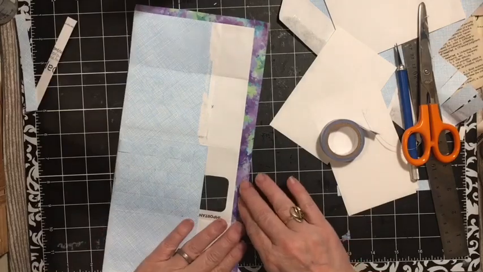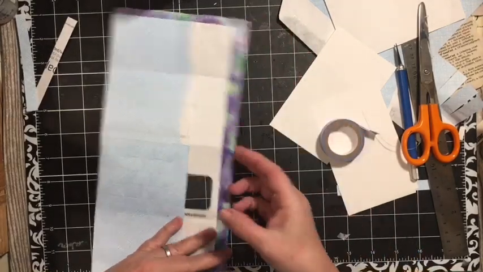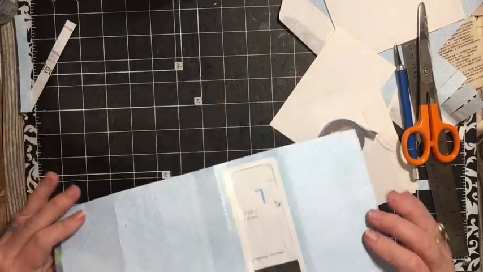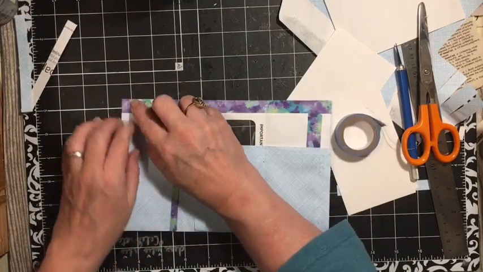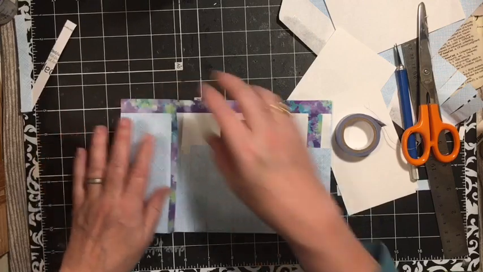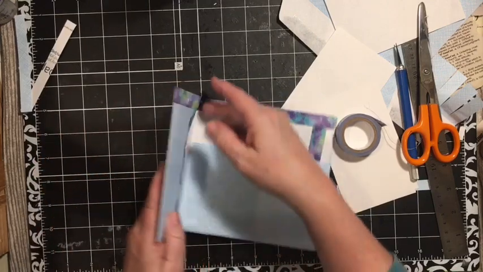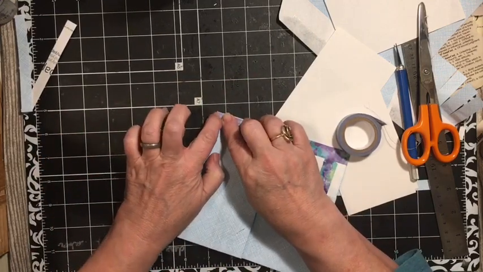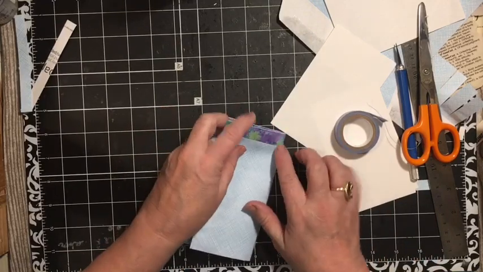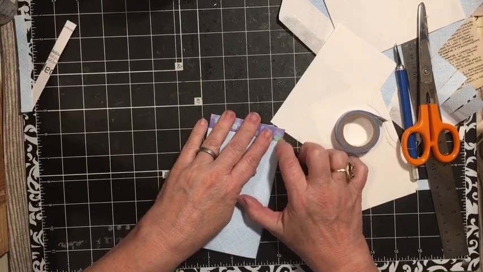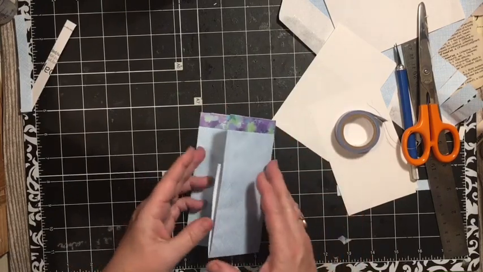Okay. Make sure that it's going to stay down. Then we need to do our folds again for the washi. Okay, because it doesn't know about the folds. So you need to put it in its memory.